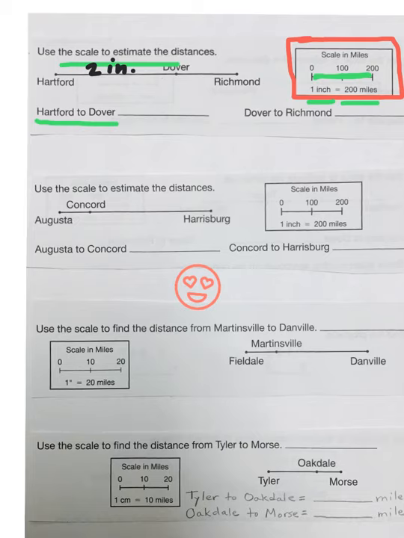So let's look back over here. 1 inch equals 200. So that would be 200 for 1 inch, plus another 200 for the second inch. 200 plus 200 equals 400 miles. We can put MI for miles. Now let's take a look at the distance from Dover to Richmond.